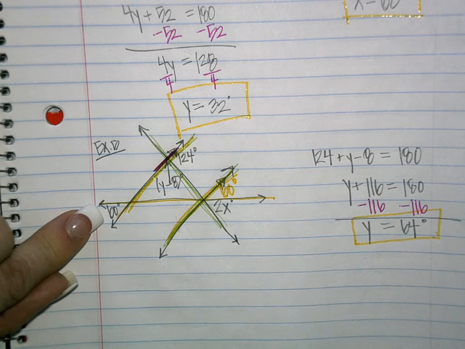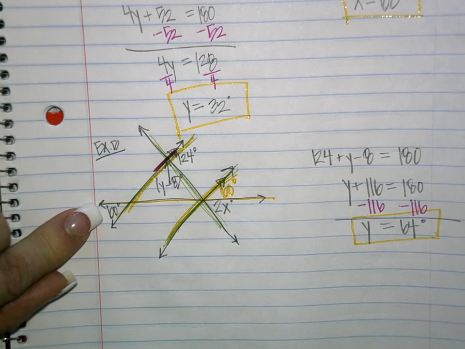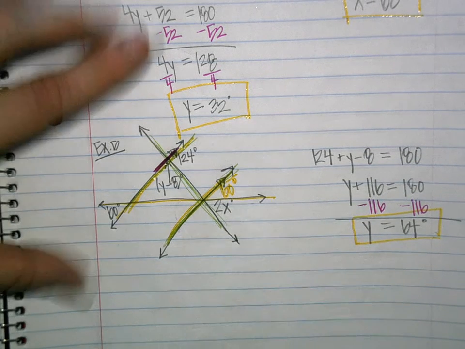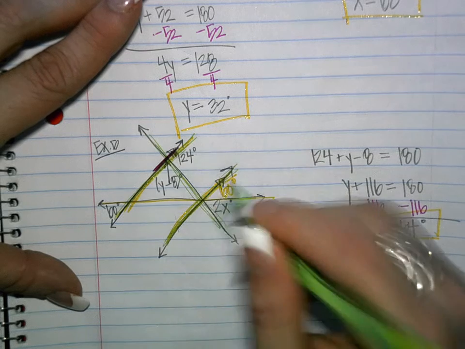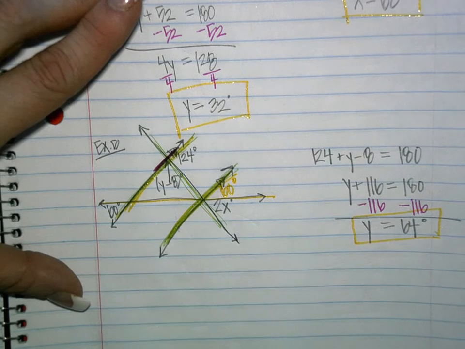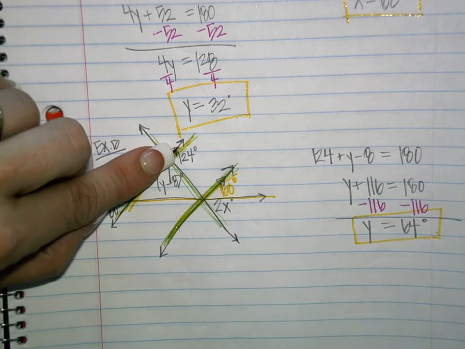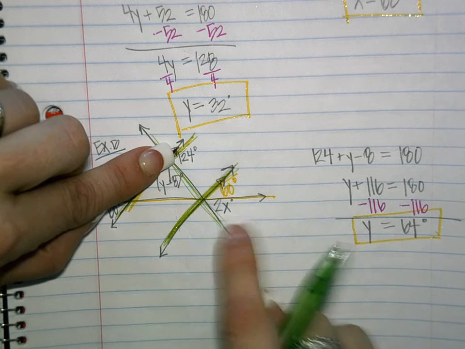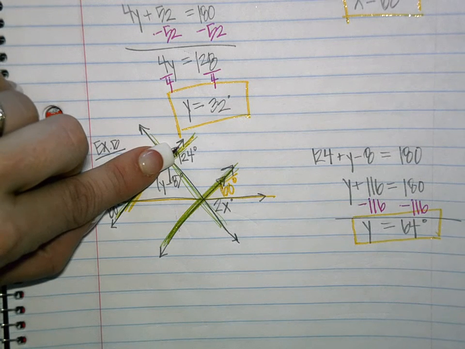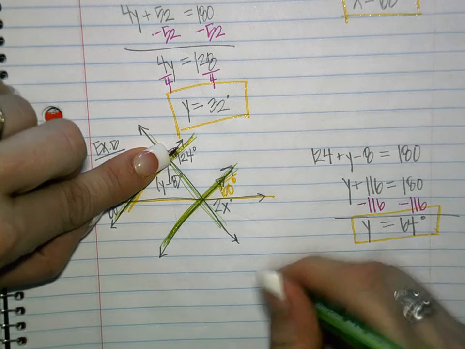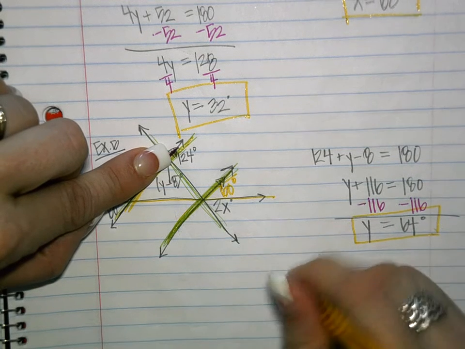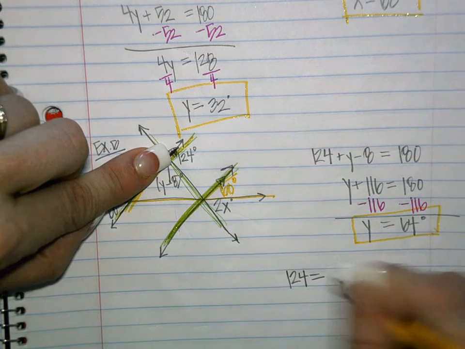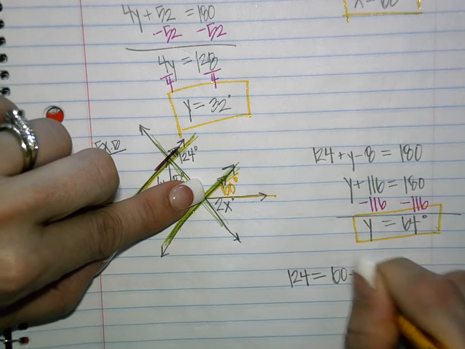Then what? Then if you look at the green lines, so this one and this one, 124 is corresponding with this whole thing. So 124 is equal to 60 plus 2x.